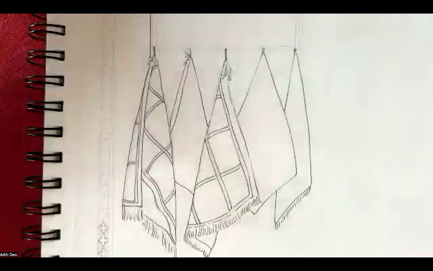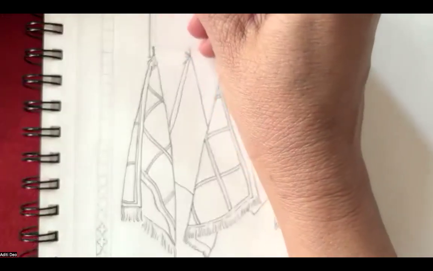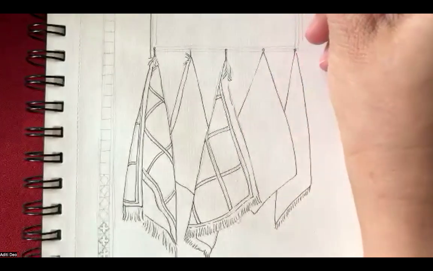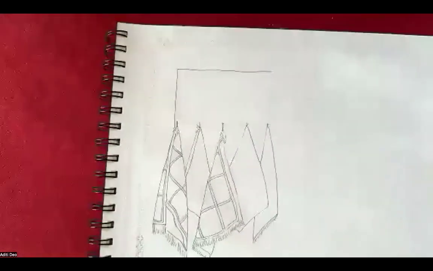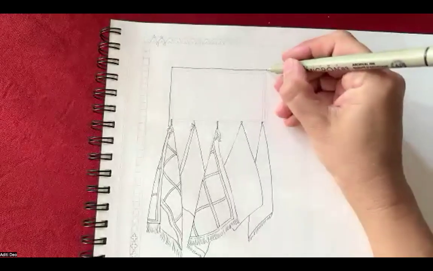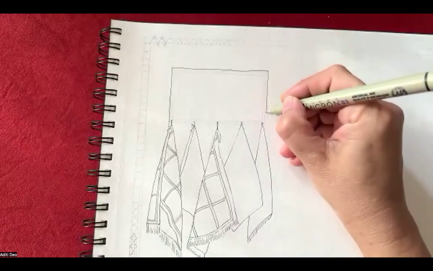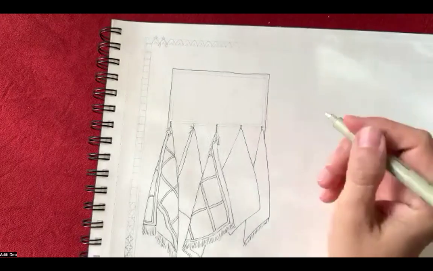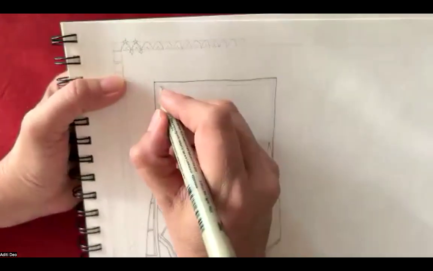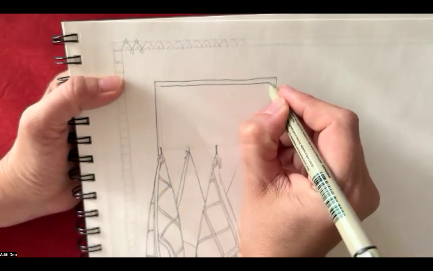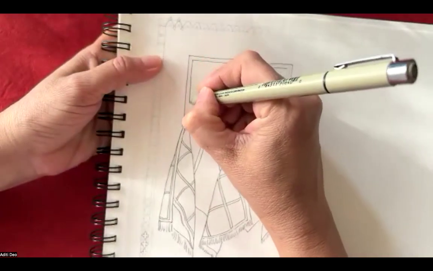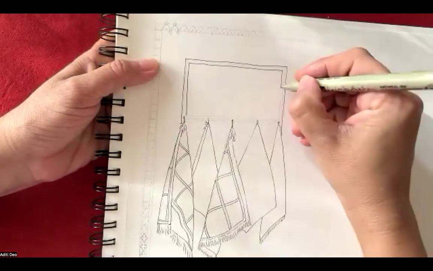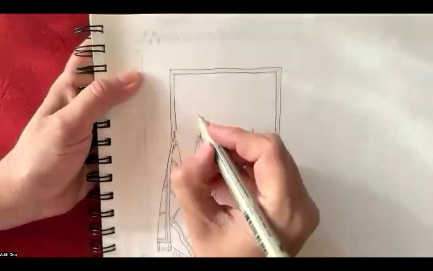So this part we are going to make look like a very graphic image. Graphic means that you're not really focusing on staying true to real. Your lines are much darker and more severe than in realistic illustrations.